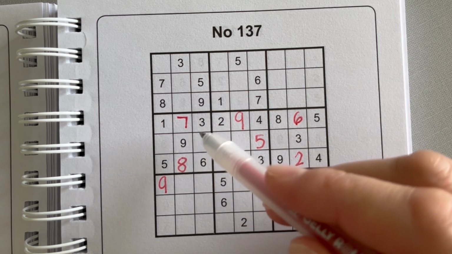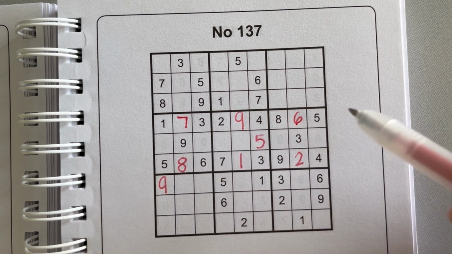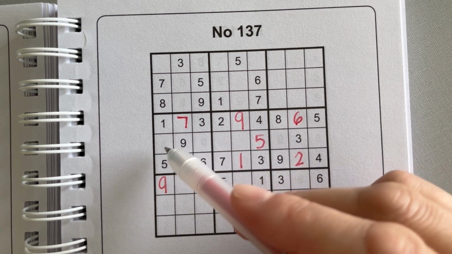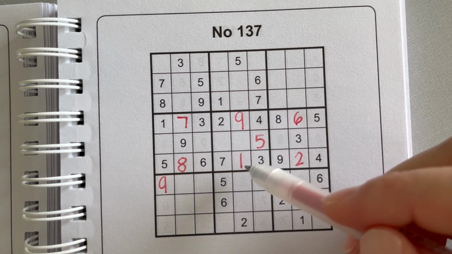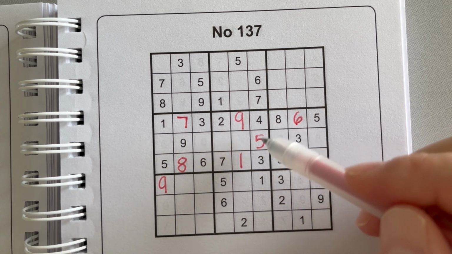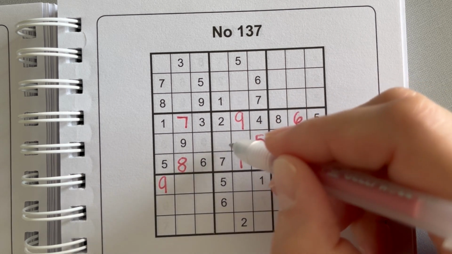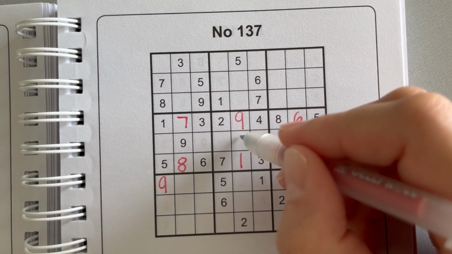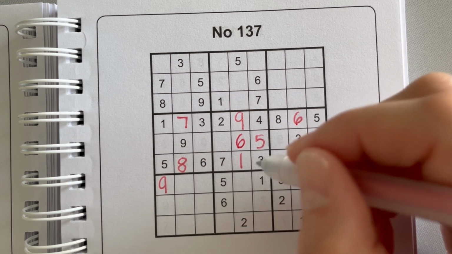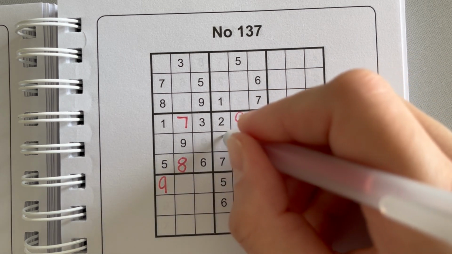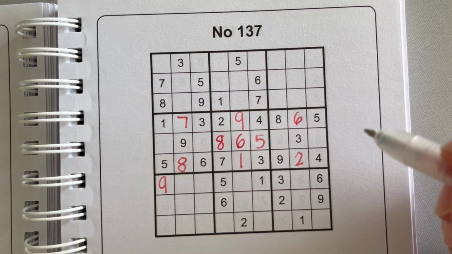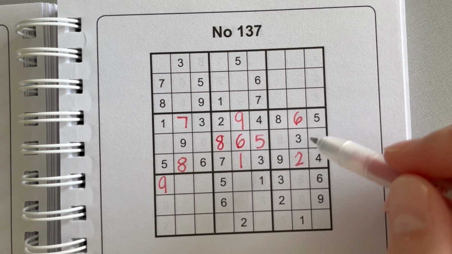2, 3, 4. These are either 2 or 4. I have 1, 2, 3, 4, 5. Okay. One of these is a 6, but there's a 6 in this column, so this is the 6. Then I have 7, and then there's the 8, 9.